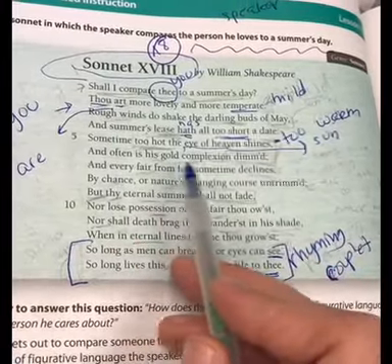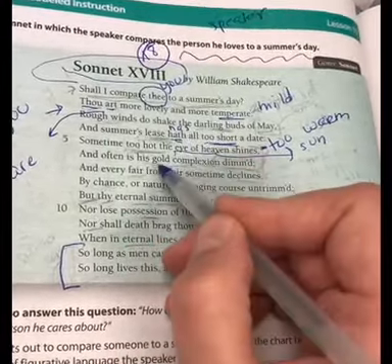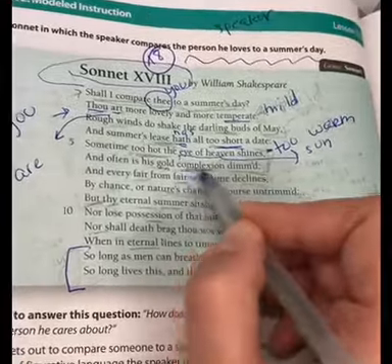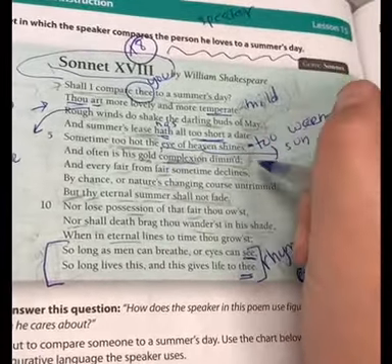And often is his gold complexion dim. So even the sky's gold complexion, even beautiful nature, can be less beautiful.